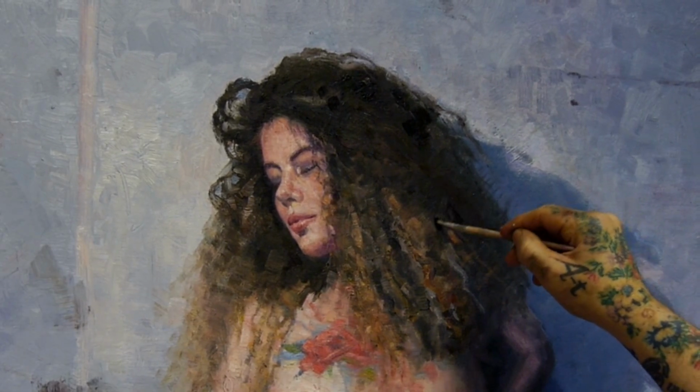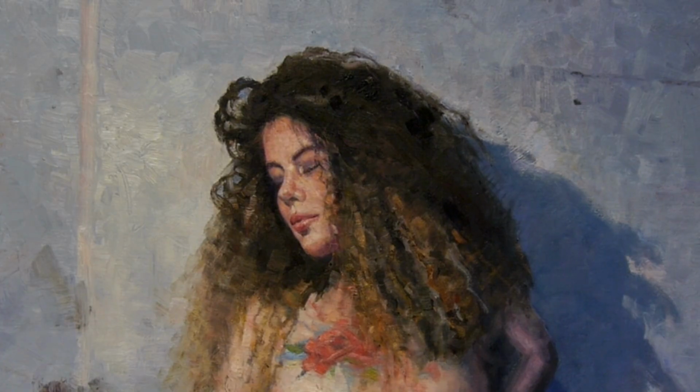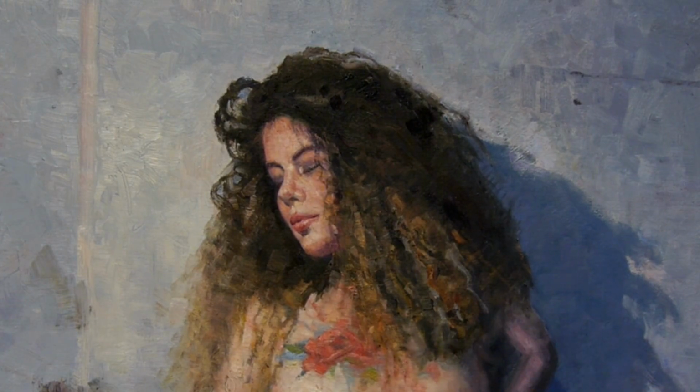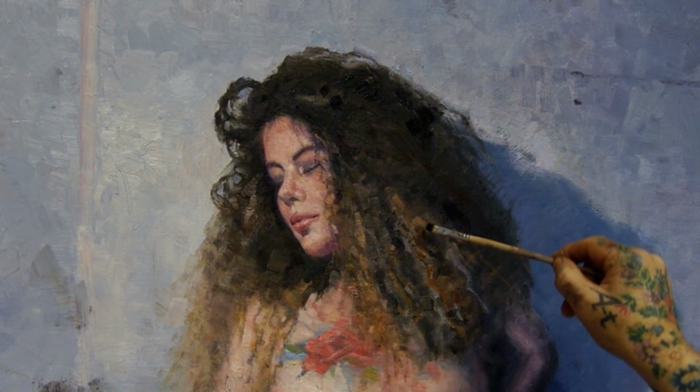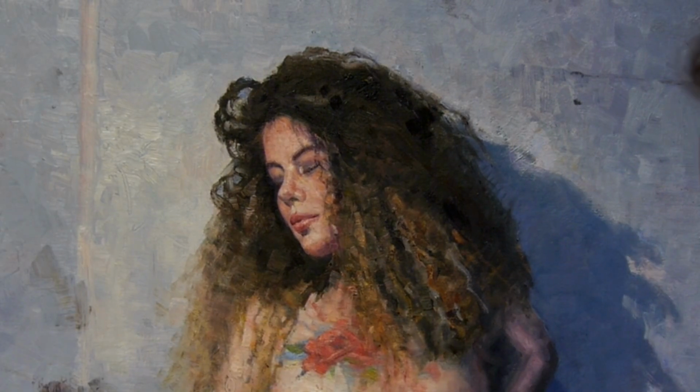The good thing about when you paint wet in wet is that you can add a layer, and then you can go on top of that again, put in more, and push it down.